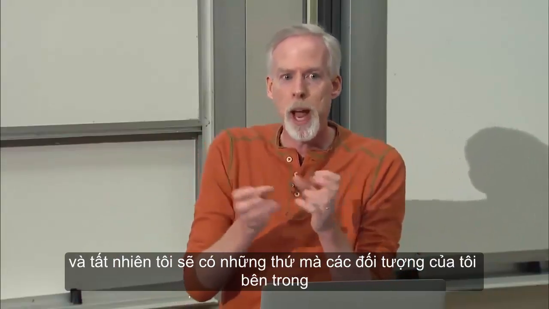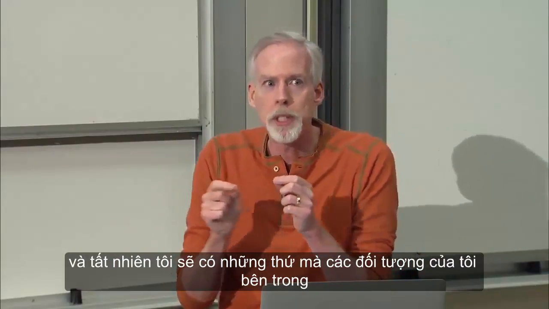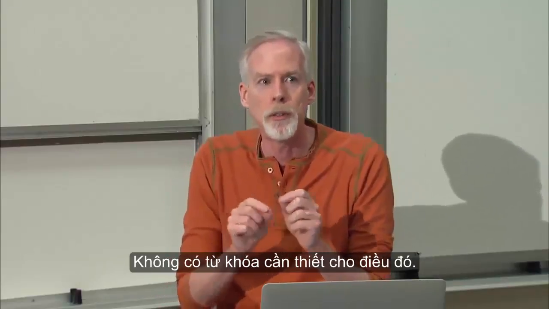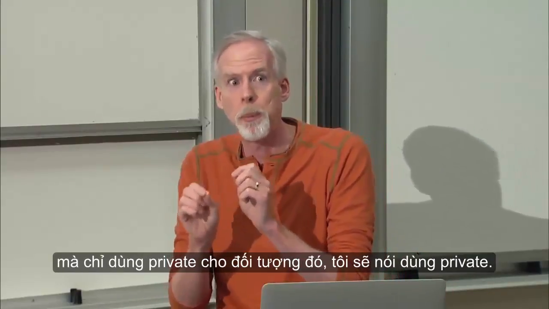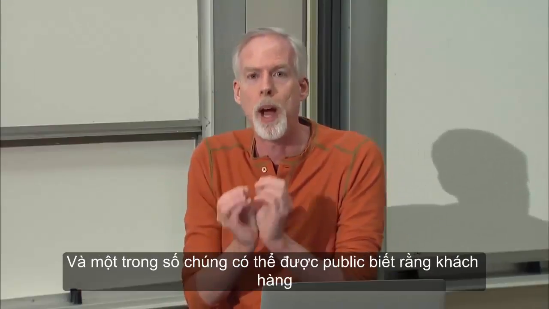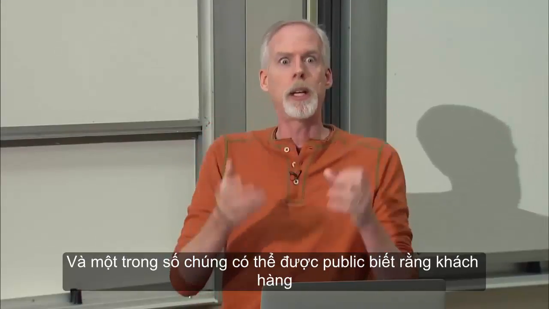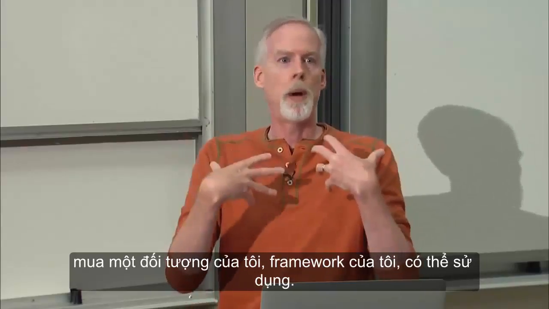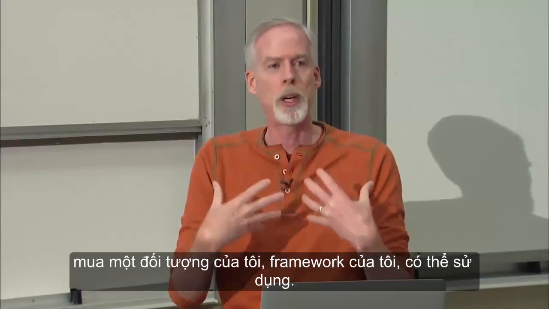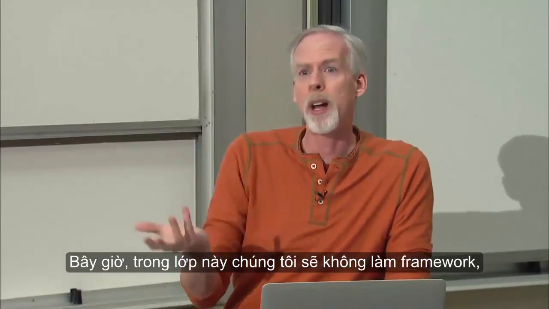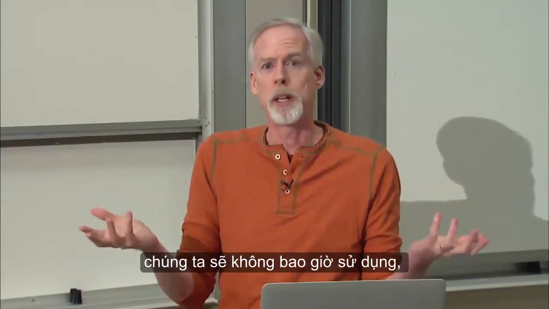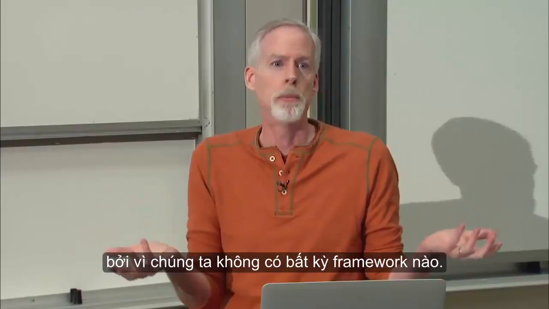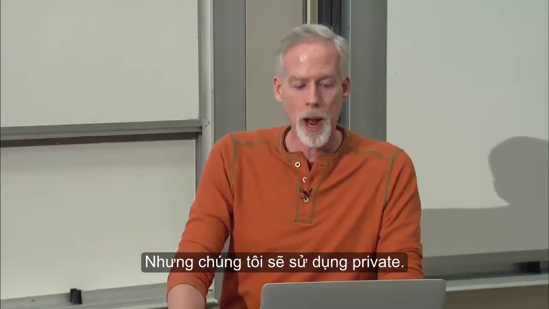And of course, I'm going to have things where my objects inside my framework can talk to each other. There's no keyword needed for that. Then I'll have things inside certain objects that are private, only to that object. I'll say private. And then some of them might be public, that the customer who's buying my objects, my framework, can use. Now in this class, we're not going to be doing frameworks. We don't really have time to get to that. So we're not going to be using the keyword public. We will never use that because we don't have any frameworks. But we are going to use private.